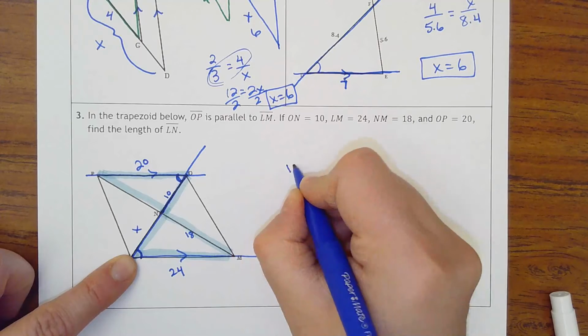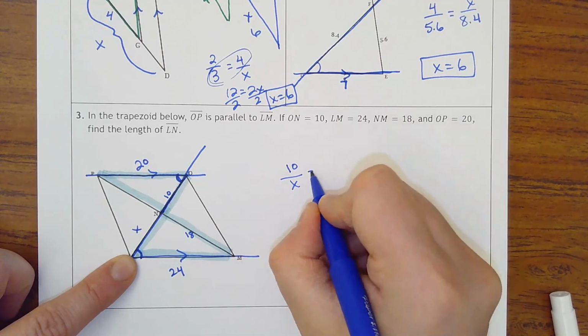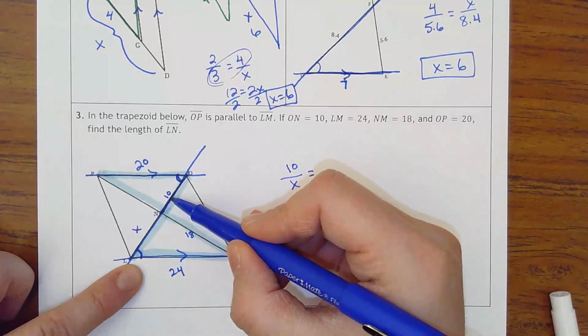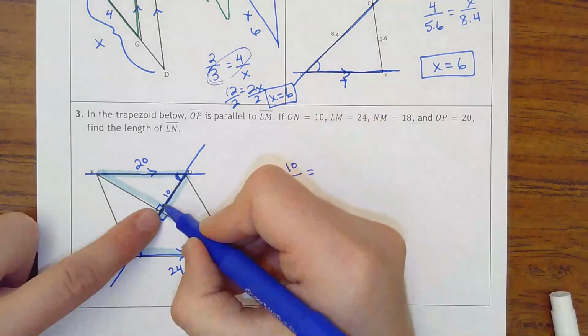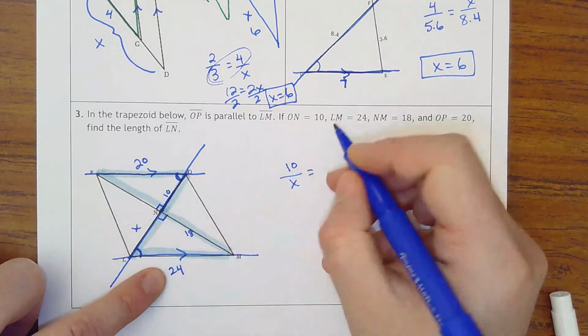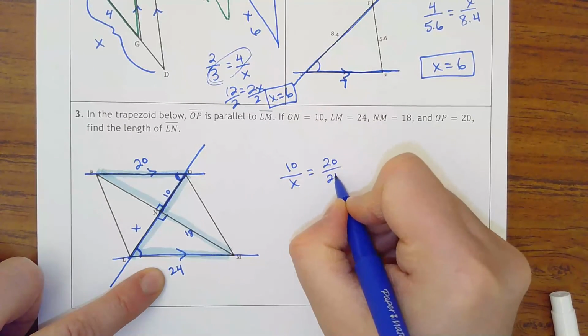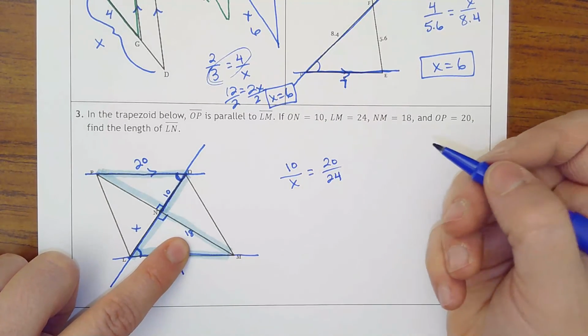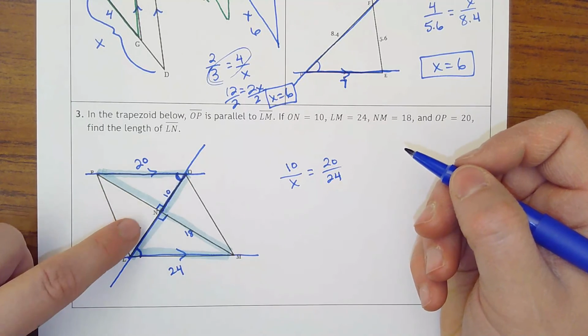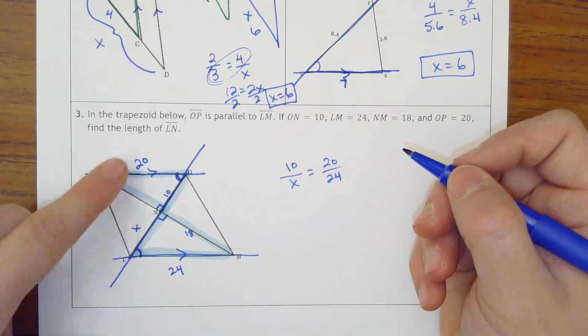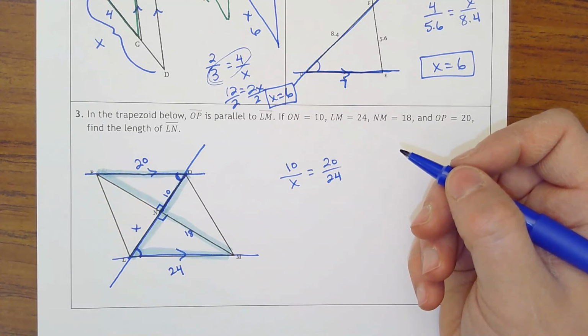So I'm going to say 10 is to x as, and then these should be like a 90. I'm just going to call them a 90. Across from here is my 20, and across from here is my 24. So I'm actually not using the 18 at all because I didn't know what this was. So I'm doing 10 is to x as 20 is to 24.